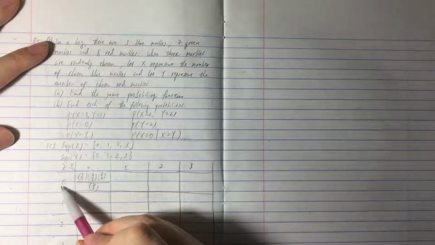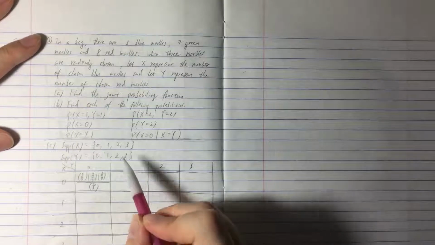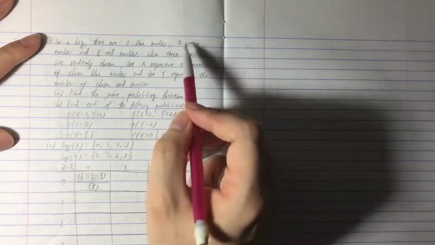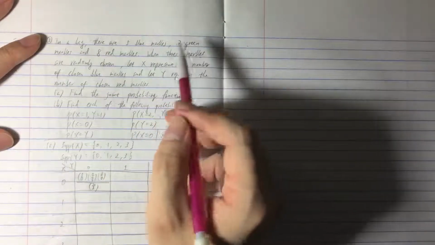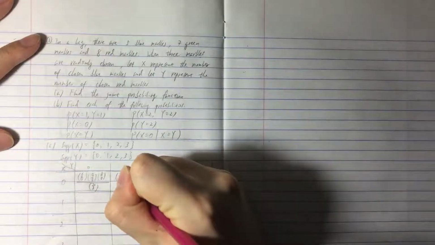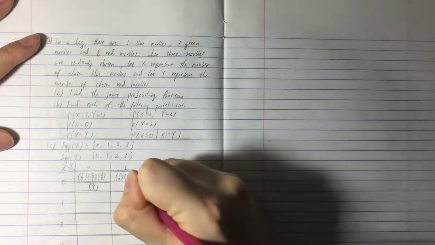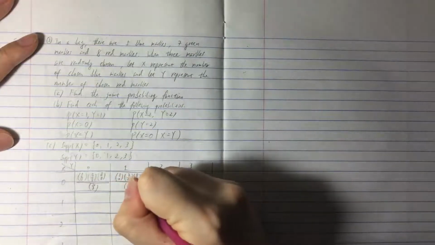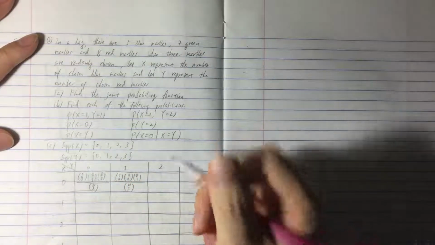Next, when X is 0, when Y is 1, it means we are choosing 0 blue marble, 1 red marble. We must have 2 green marbles since we are choosing 3 marbles. So 5 choose 0, 7 choose 2, 8 choose 1, over 20 choose 3.